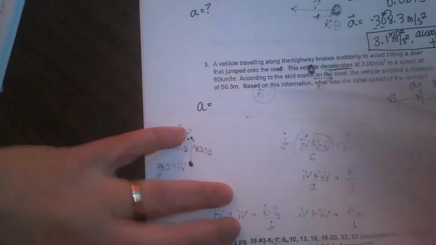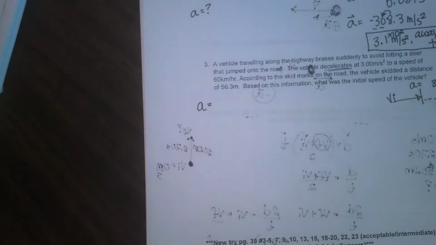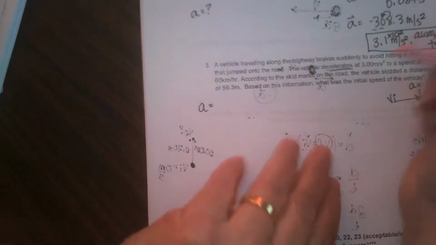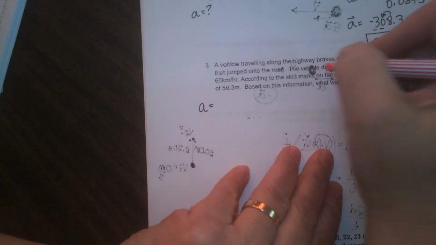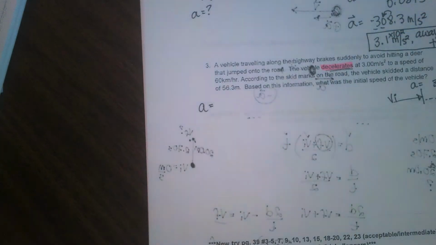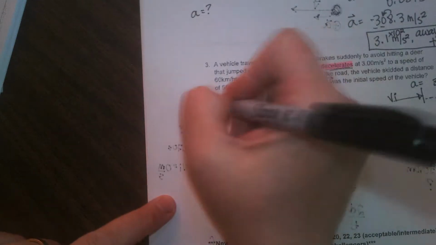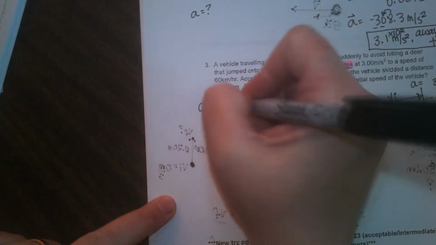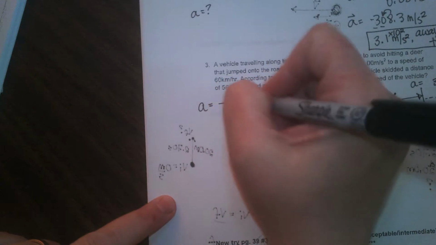Acceleration. There's some key wording in here. If you're one that likes to highlight, and I highly recommend it, decelerates is a key word. What sign do you think we're going to use in front of the 3.00 meters per second squared? A negative. A negative, when we're talking acceleration, shows that it's slowing down.